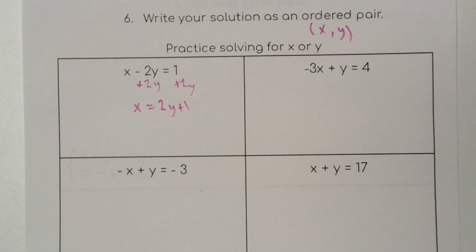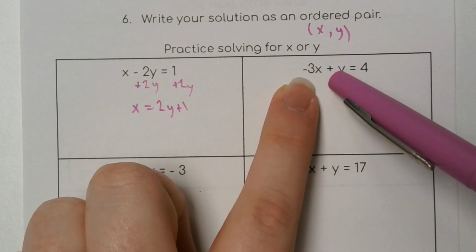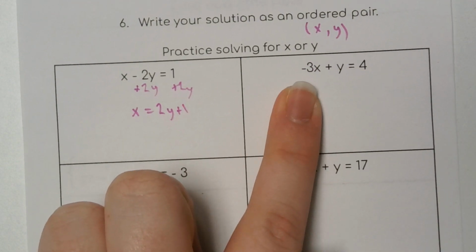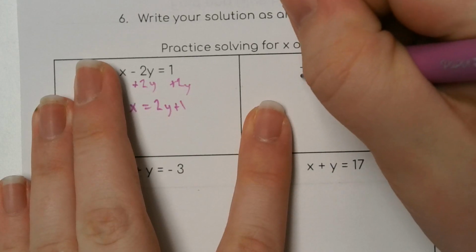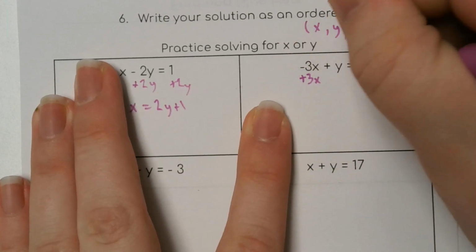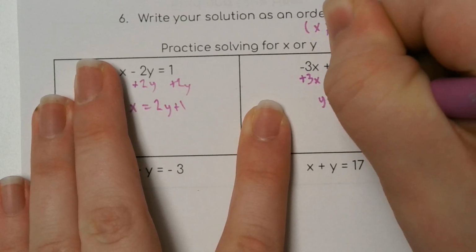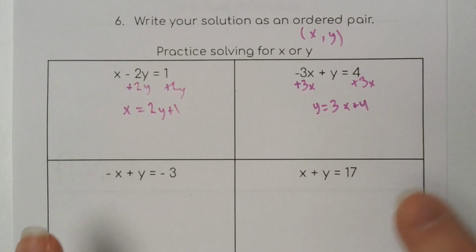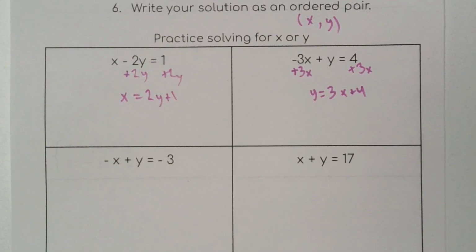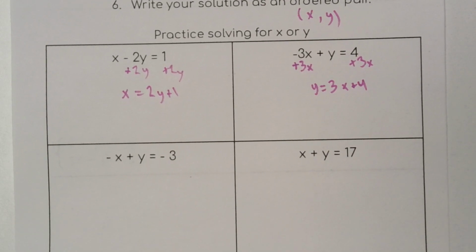Okay, I'll do one more together and then I'm going to make you do the other ones. This one, which one's easiest to get alone? The y. So we have to move this 3x, which is minus, so we add it to both sides. We get y equals 3x plus 4. Okay, you guys do the next two, and then I'll put it on the board.